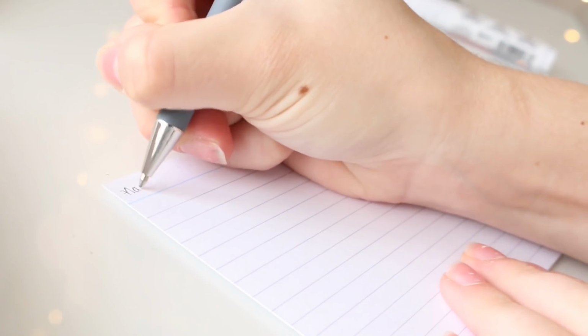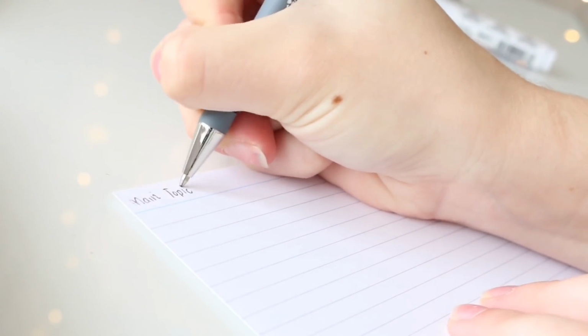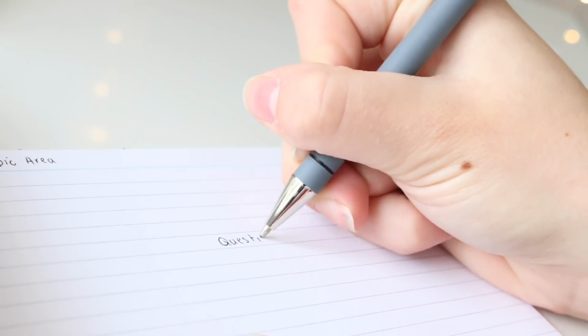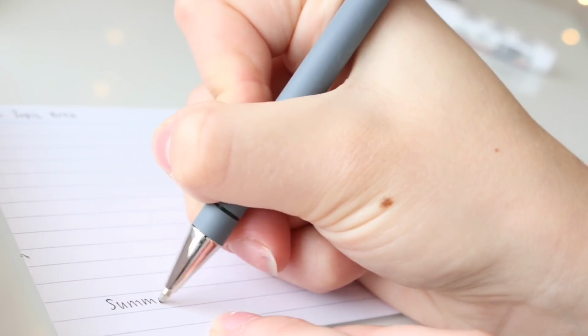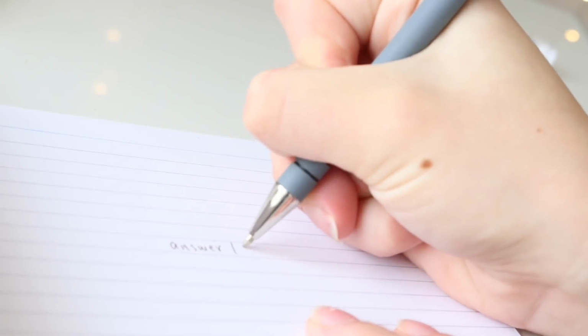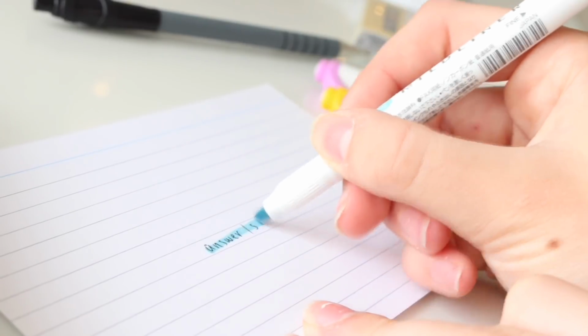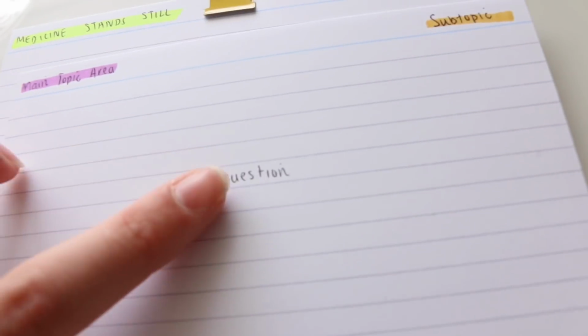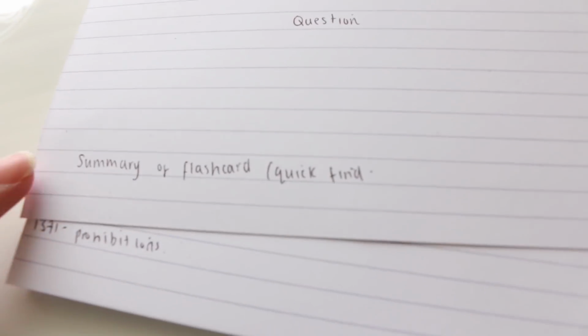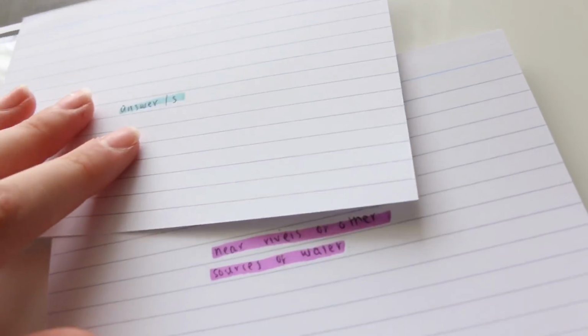So when I make flashcards, these are the Wilko flashcards by the way, I usually write the main topic area in the top left, the subtopic in the top right, the question in the centre, and a summary at the bottom, and then on the other side of the flashcard I write the answer. I then choose 3 colours to highlight these in, and you usually keep the top left main topic area the same colour for all of the flashcards in that topic, and then the subtopic ones are different and correspond to the ones at the back. So yeah, that's the main principle of how I do my flashcards.